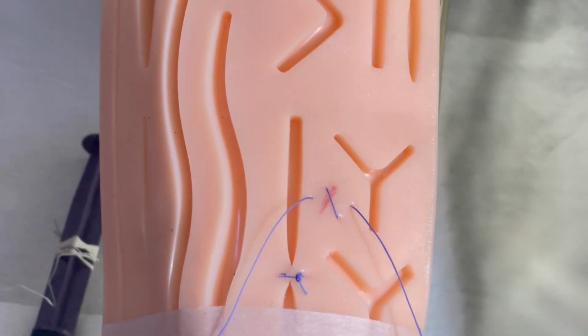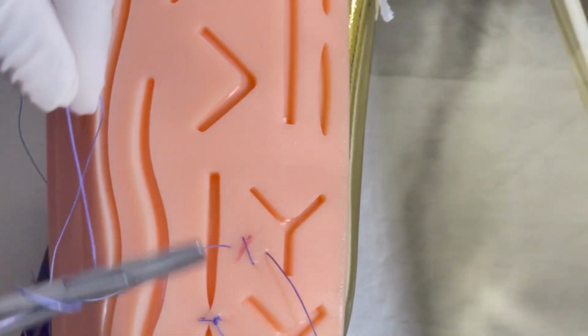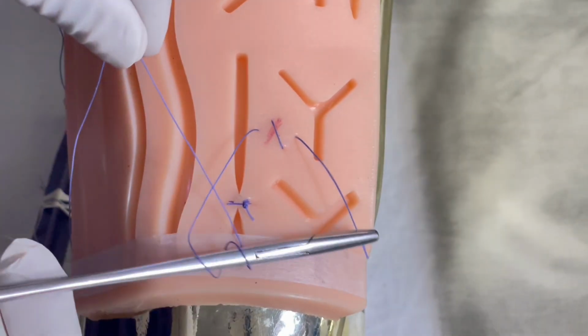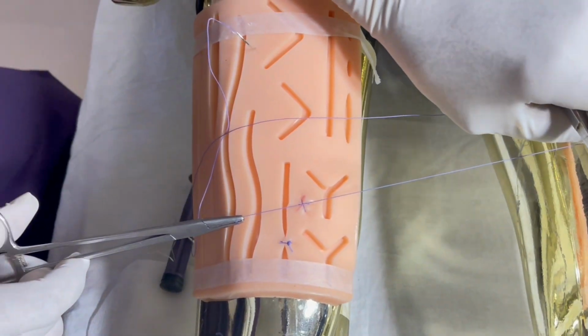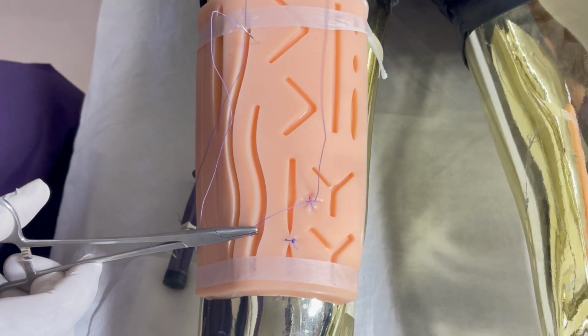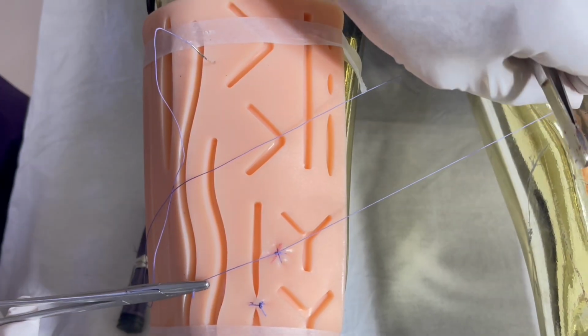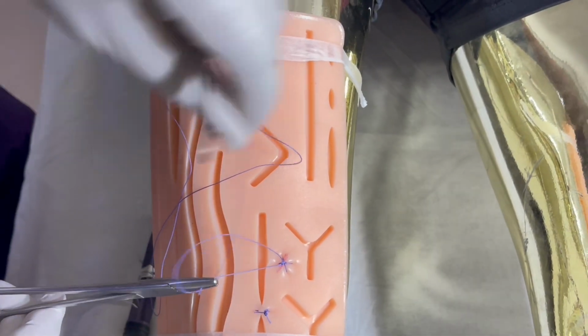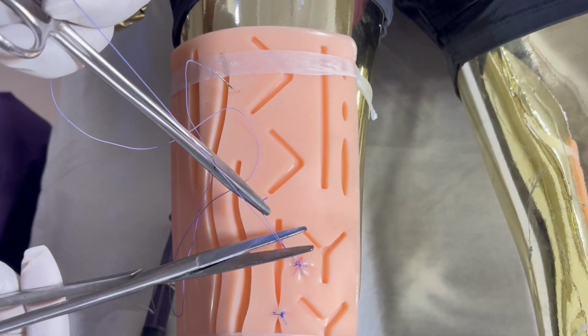Fix this needle, secure it on the pad, hold this, and the suture is like an X form, also called a figure of 8. In this manner the bleeder has to be stopped. So this is another way of suturing.